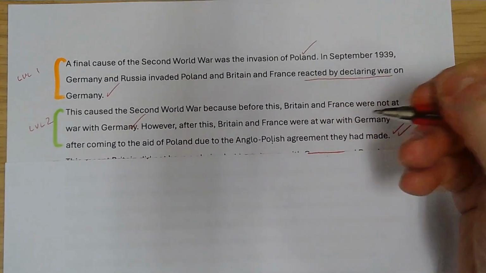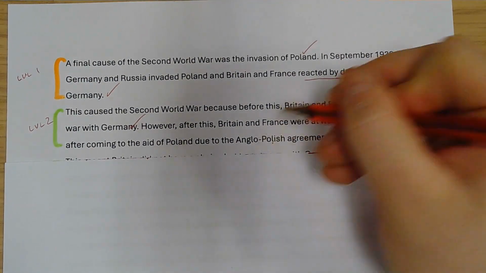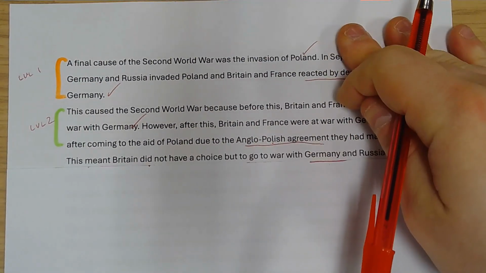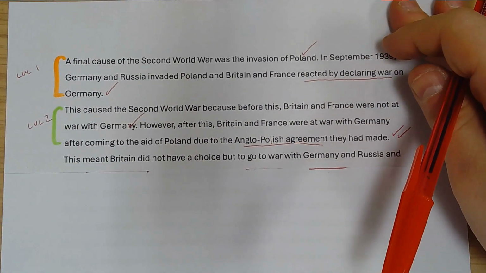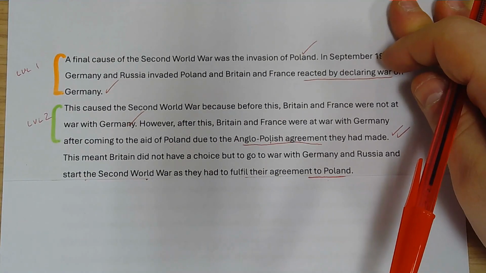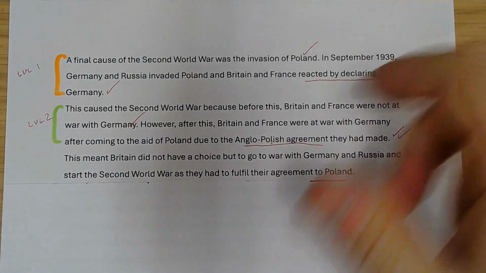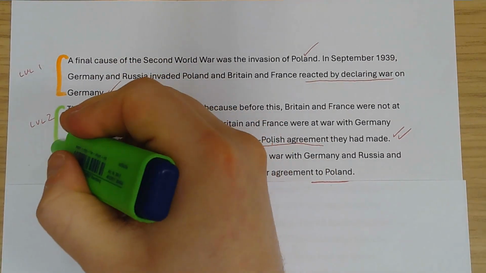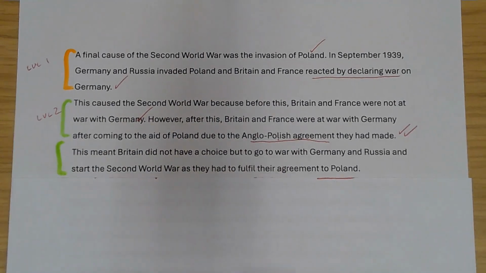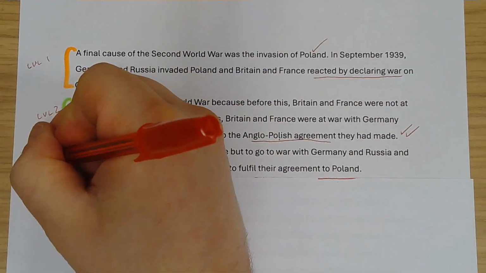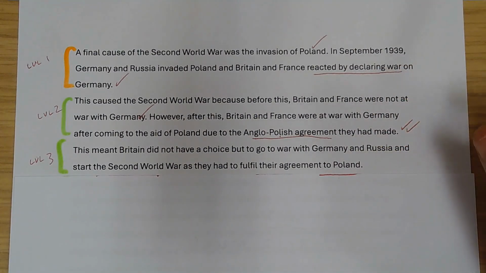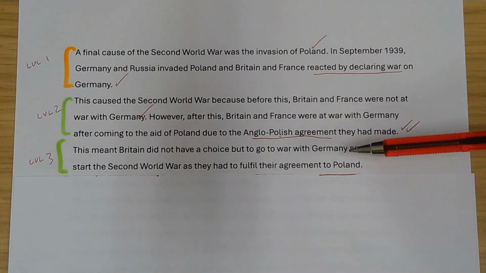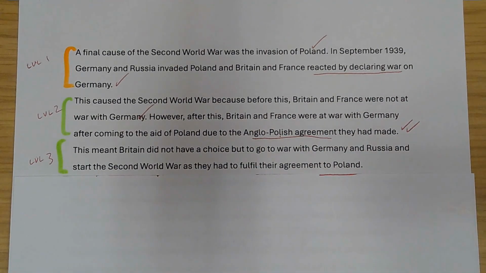So we want level 3 next. So what if they've made this Anglo-Polish agreement? Well, this meant Britain did not have a choice but to go to war with Germany and Russia and start the Second World War as they had to fulfill their agreement. Now, this would probably sneak into just low level 3, which is fine, because there's not loads to say on the invasion of Poland. But to boost it into high level 3 and then level 4, it would be linking it back to your main answer.